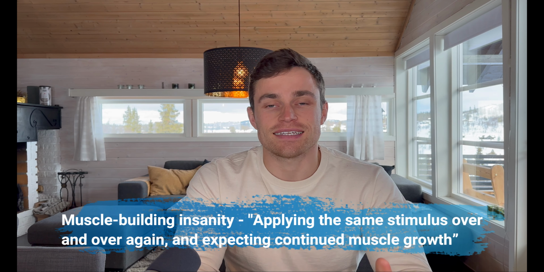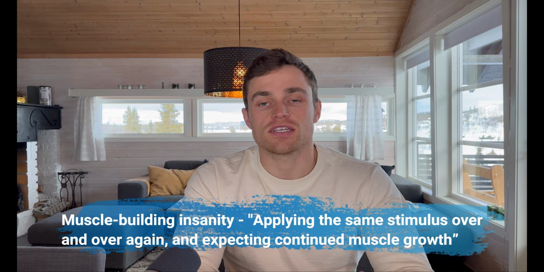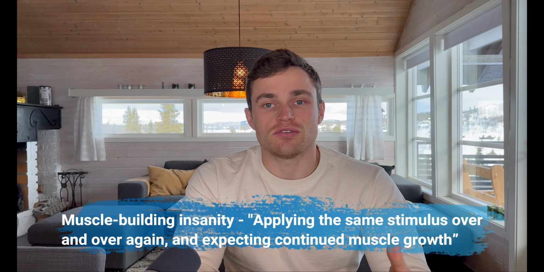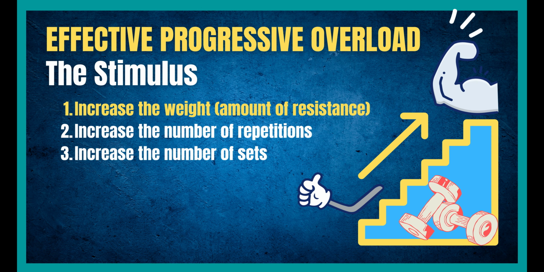This is of course fine if you're completely content with your current size and strength. If, however, you're not and are looking to progress onwards, then the definition of muscle building insanity would be to apply the same stimulus over and over and expect continued muscle growth. So, what can you do? There are 3 main solid ways of progressing overload over time, and a few others with some weaker or mixed evidence behind them. We'll cover the 3 main ones first.